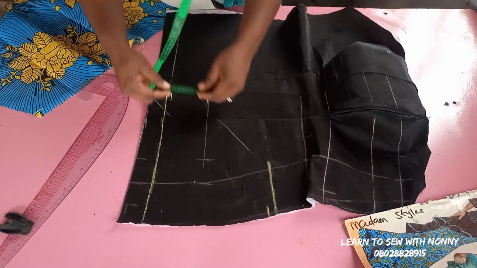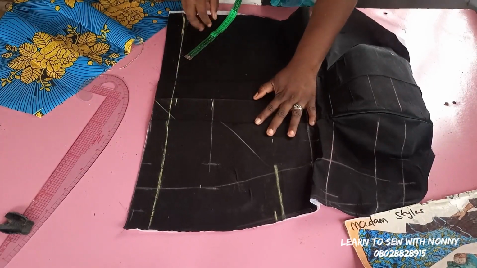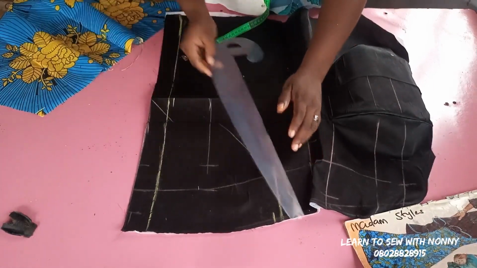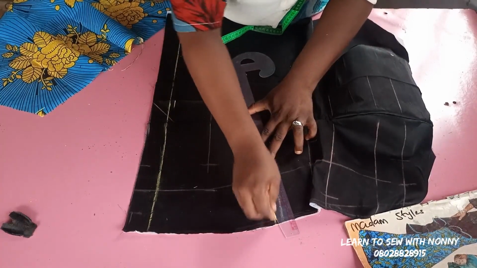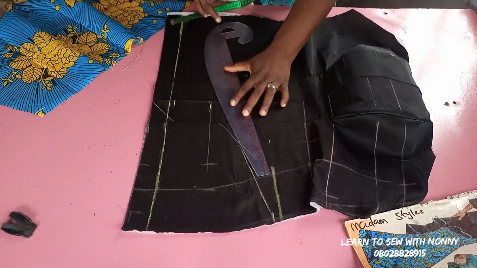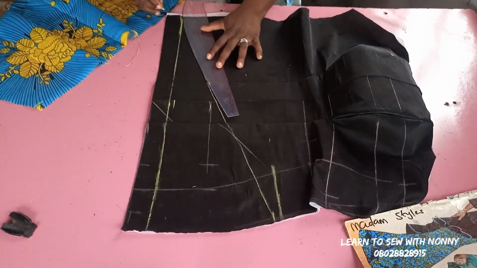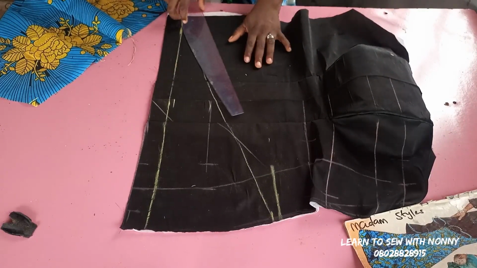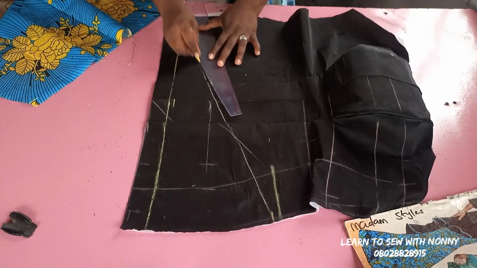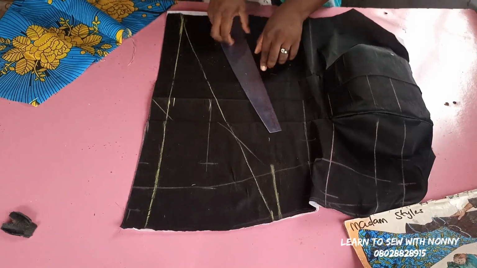So I marked 3.5. You can see almost 3.5. I'll then style, just to show you, but me, I want to work with 5 inches. That's why I left 5 inches. So from that half inch that we came down from 3 inches after the half length, you use your ruler, the curved part of your ruler, to make the slant line, like so, then you can cut out.